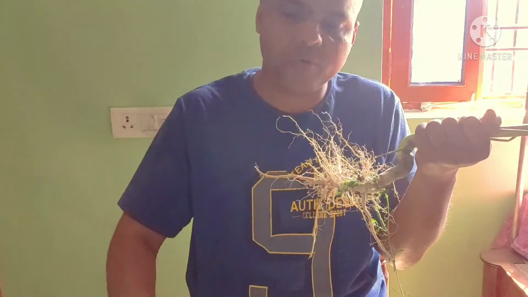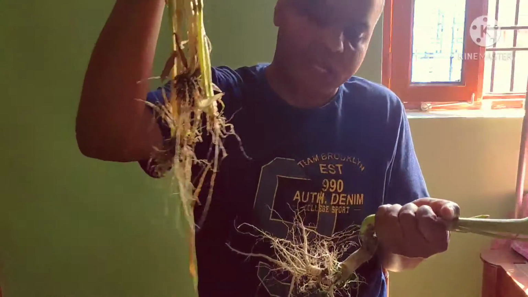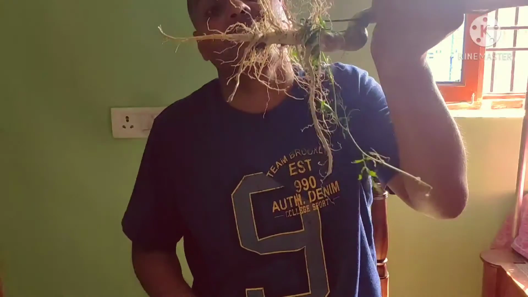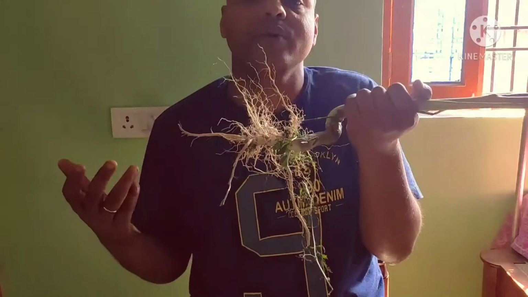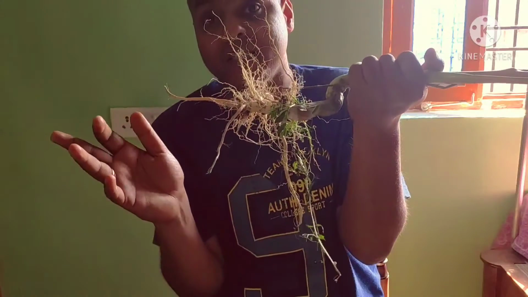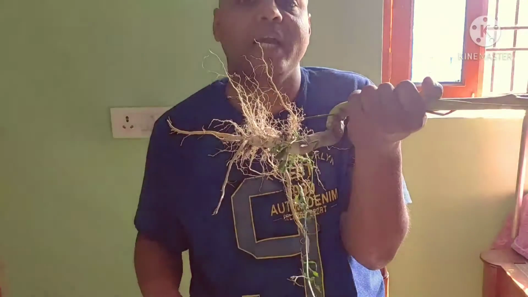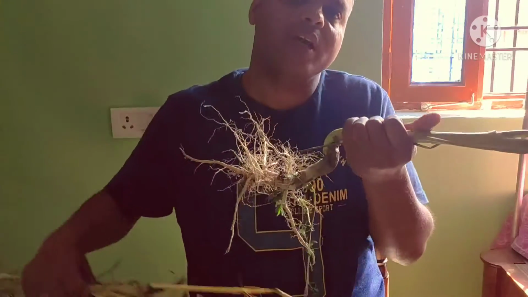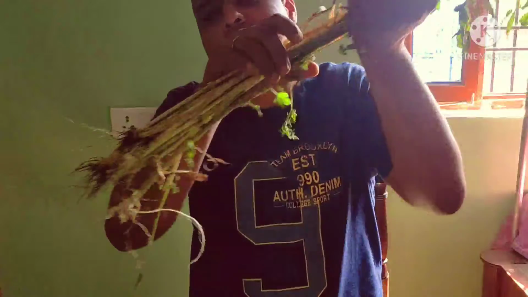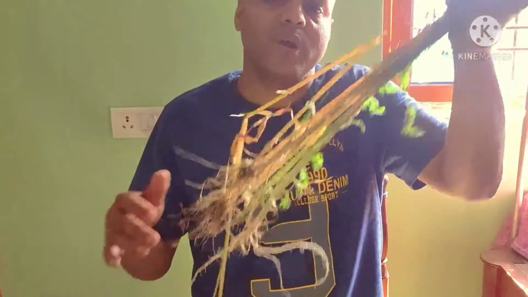One more difference I have to add, I was forgetting actually. In the taproot system, guys, food can be stored. Like you see radish, you see carrot. In radish and carrot, a lot of food can be stored, starch and all can be stored there. But here in the fibrous root system, food cannot be stored. So this is the difference between fibrous root system and taproot system.